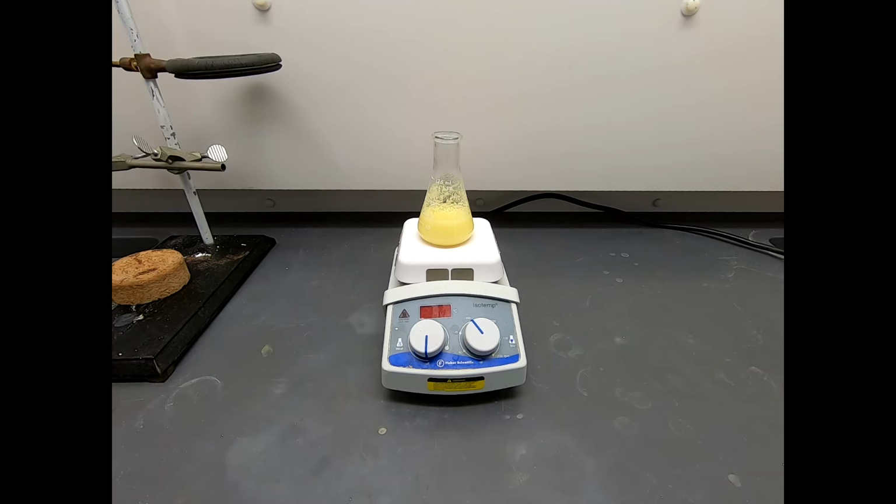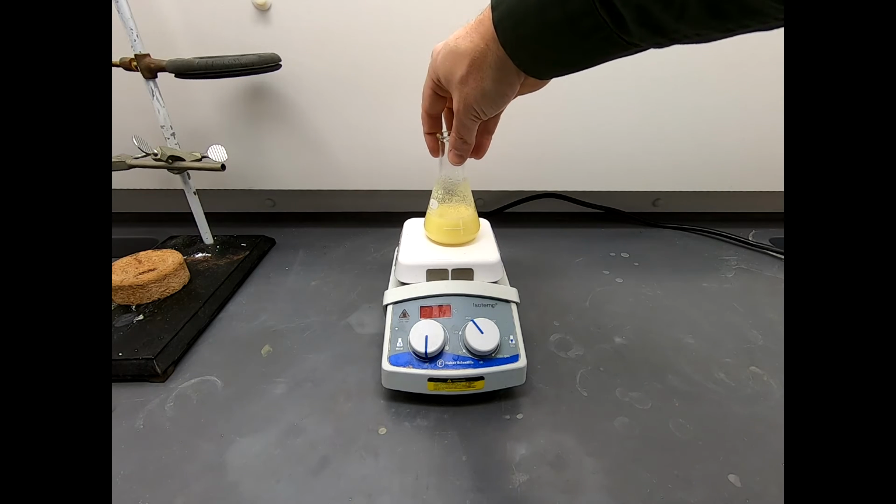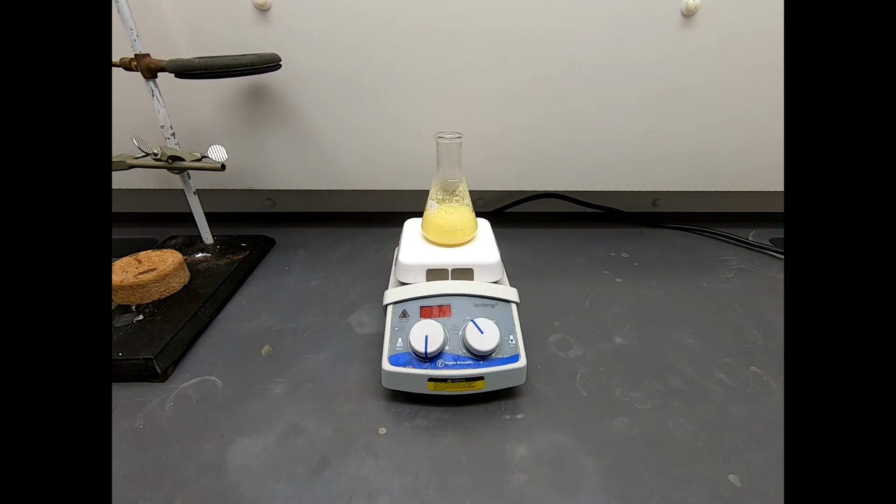Clearly it's doing something. I don't think it's probably done, but just to make sure, we'll give it a little bit more time. What's encouraging is we got a nice color change and obviously lots of product forming. So whatever it's doing, I think it's what we want. So let's give it some time to react, and then we'll come back and finish off this reaction.